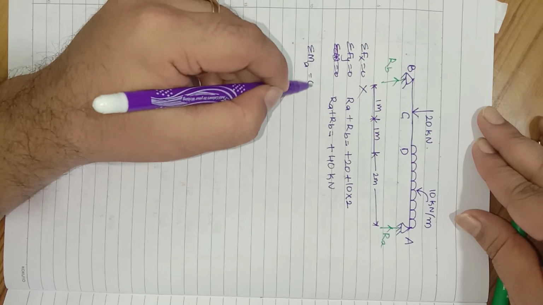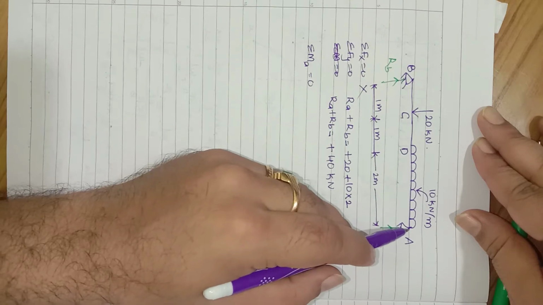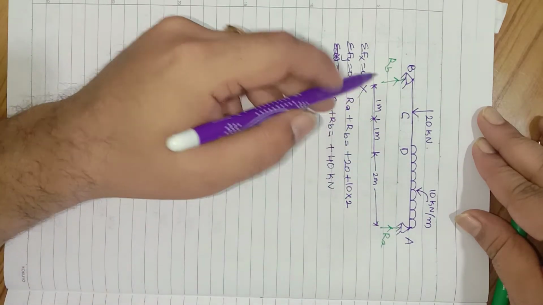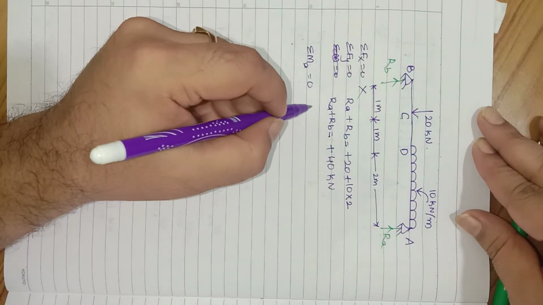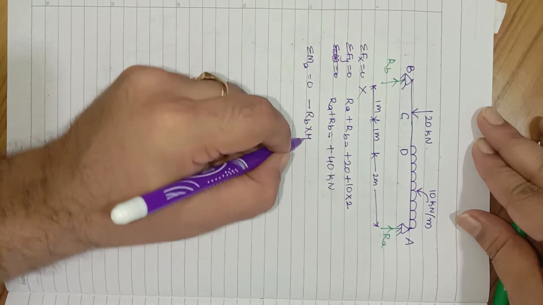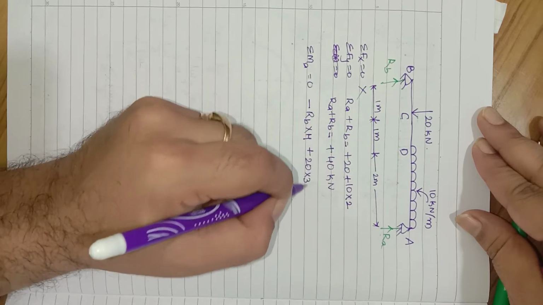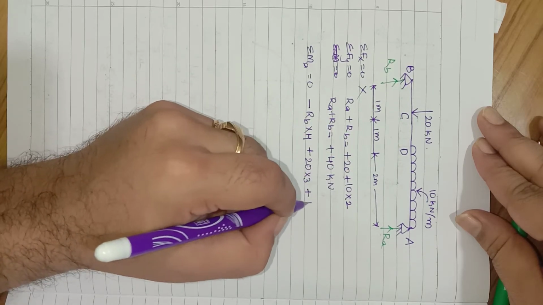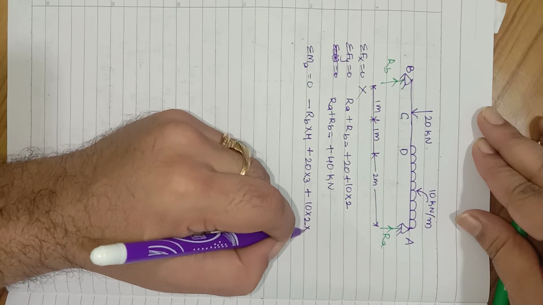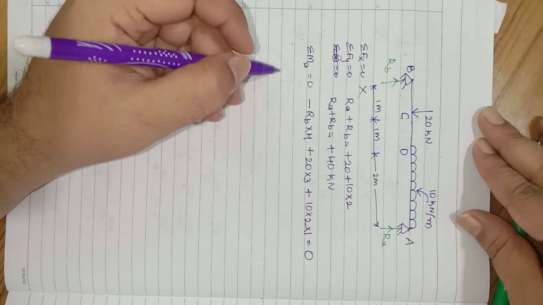Now let us take moment at point A. Sigma moment at point A is equal to 0, or you can also take moment at point B. If I take moment at point A, then reaction RB is rotating in the clockwise direction, so it should be taken as negative: minus RB multiplied by 4 meters, plus 20 multiplied by 2 plus 1, which is 3 meters, plus 10 multiplied by 2 meters, which is located exactly at a distance of 1 meter, is equal to 0.